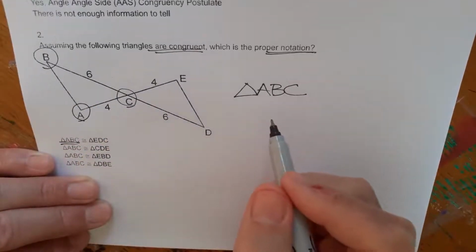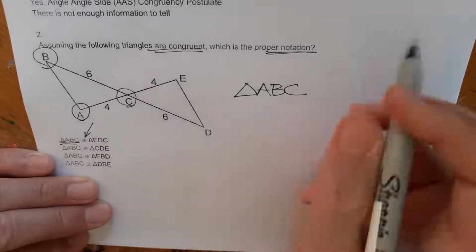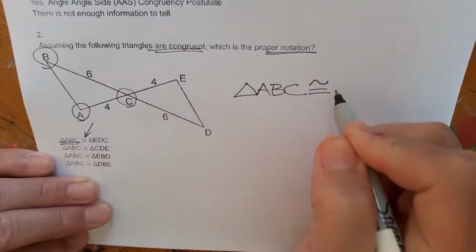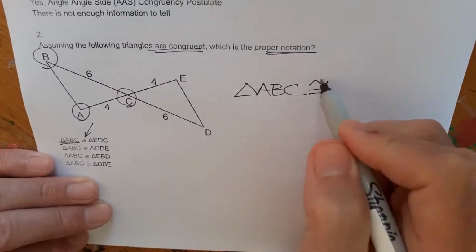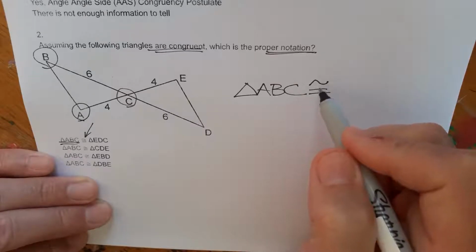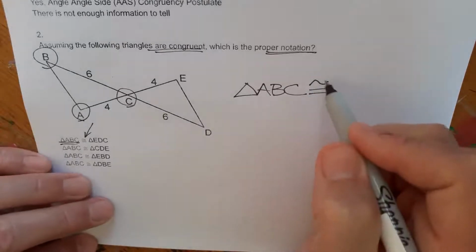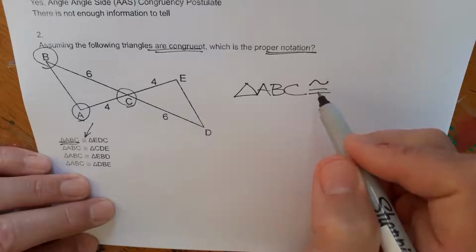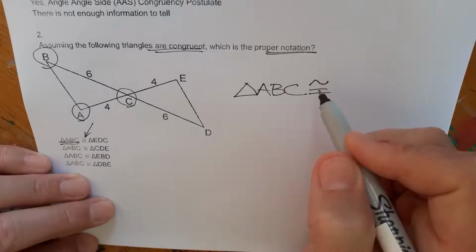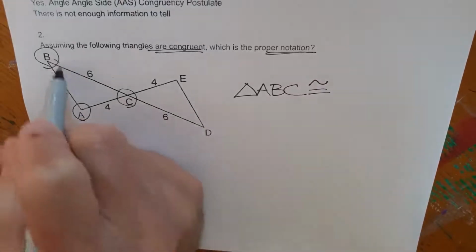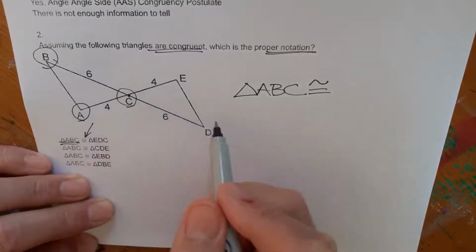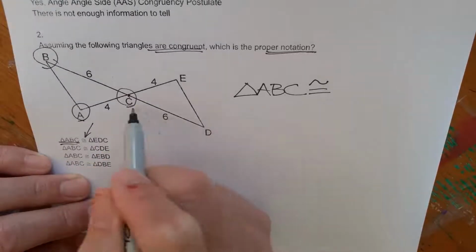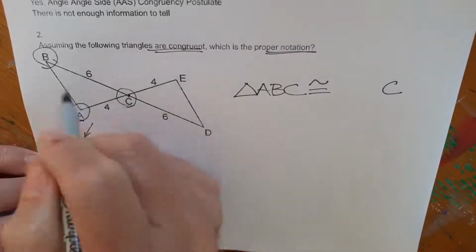Well, what we want to do now is use the congruency symbol, which is an equal sign with a squiggly over it. And I always say, look, it's more than equals, it's congruence. It's just sort of a phrase that means congruency is multiple aspects of equality to me. So now I want to go in the same order. Since they went A, B, C, I'm going to end up on C with this one. So whichever way I go, C is going to be my last letter, because we went A, B, C.